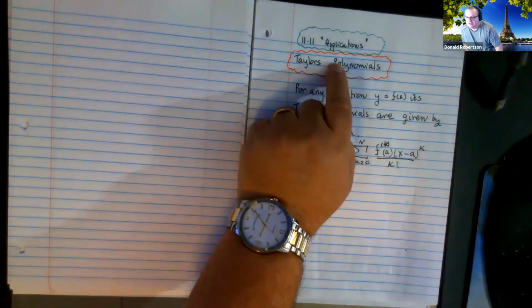News section, the last of the last. Applications. So first thing we're going to look at are what are called Taylor's polynomials. For any function y equals f of x, its Taylor polynomials, because there's more than one of them, is given by this formula.